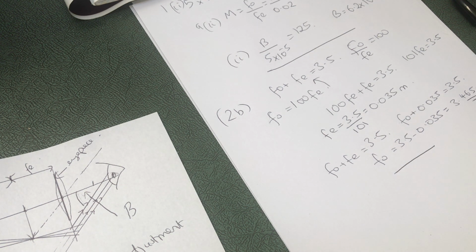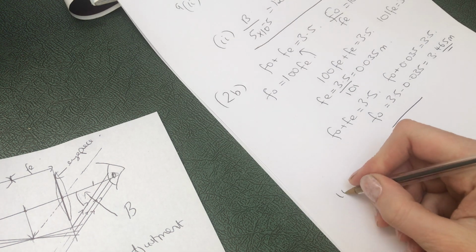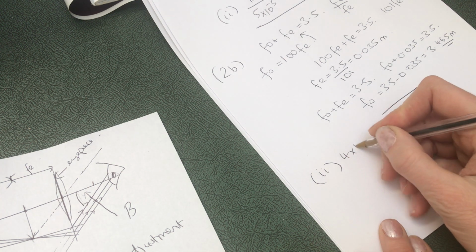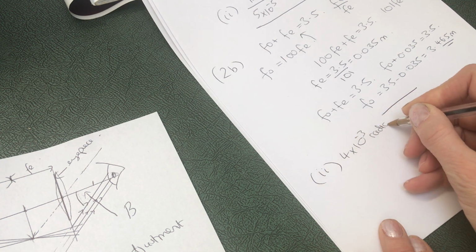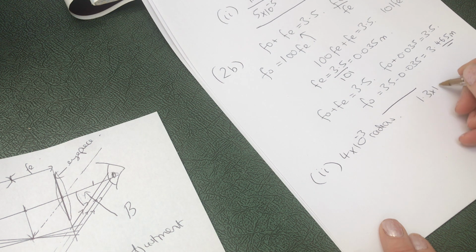Now the next bit of the question is using the small angle approximation. So this is part 2. It says, using the telescope, Huygens discovered Titan, a satellite of Saturn, at this angular magnification. The image of Titan subtends an angle of 4 times 10 to the minus 3 radians when it is approximately 1.3 times 10 to the 9 kilometers from the Earth.